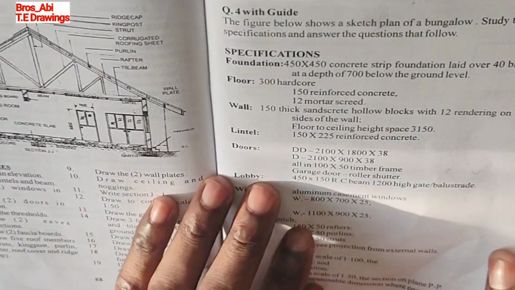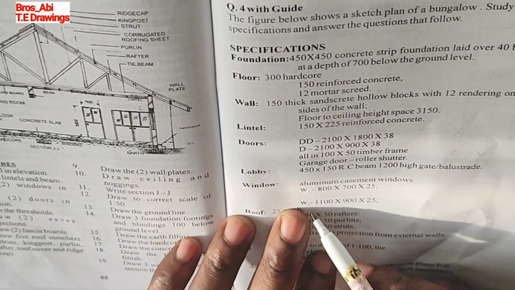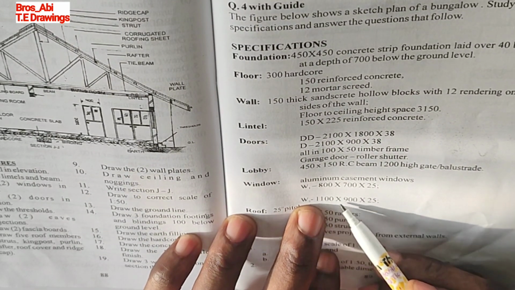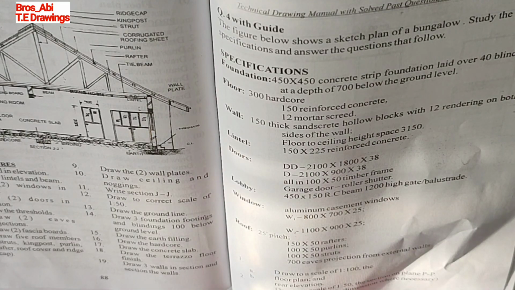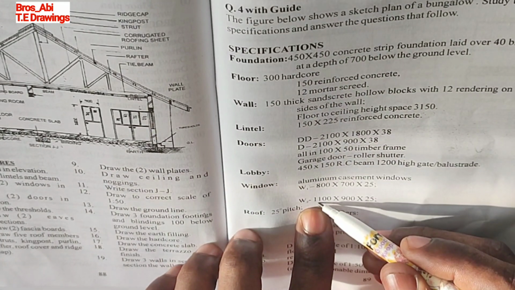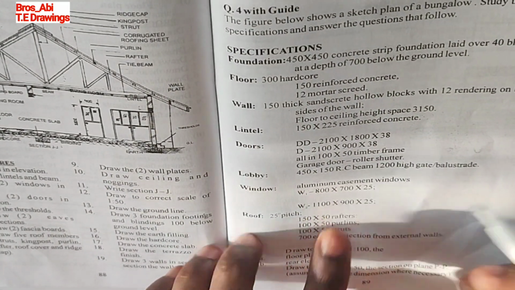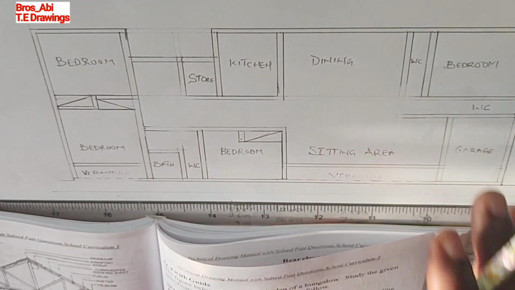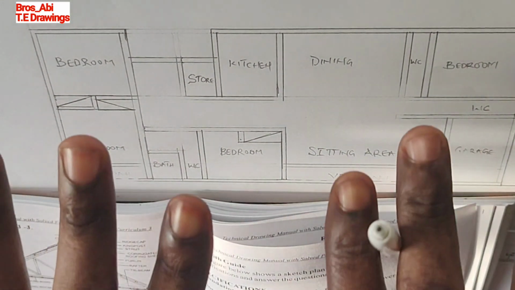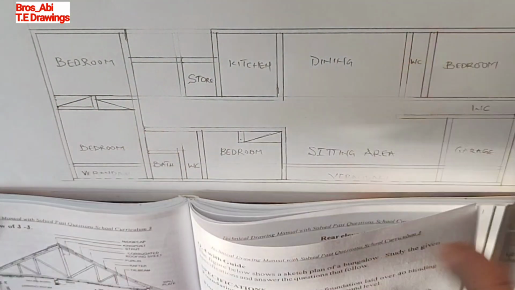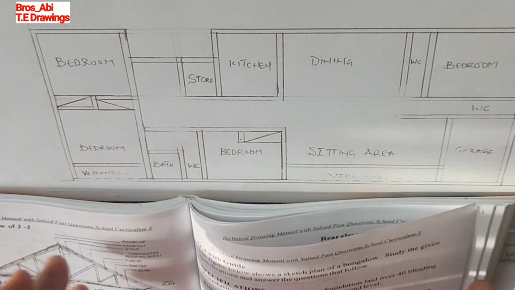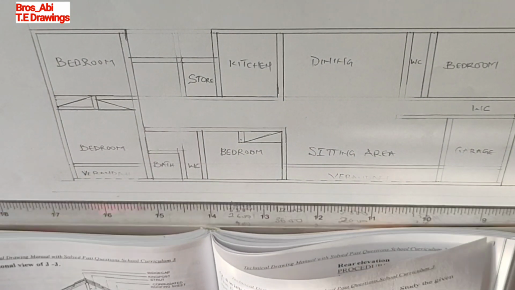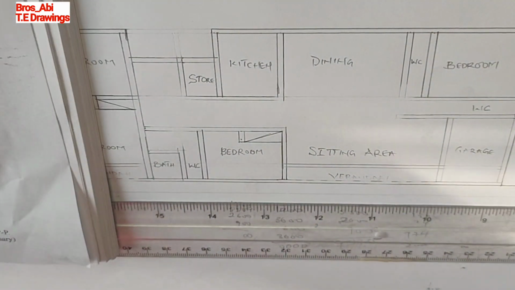Now to fix the window, we'll come here. Now window 2 is 1100 by 900. Now the first value is our height, while this is the width. And because this is a plan of a house, which is as it is on the floor, we're looking at it from the top, we're going to be seeing the width size. You can only see the width, not the height.